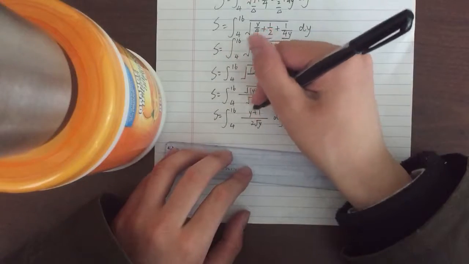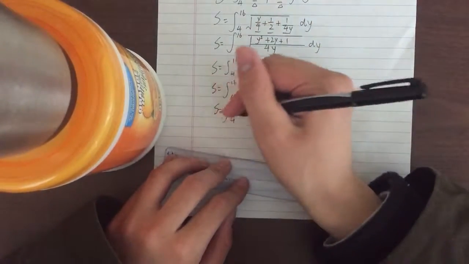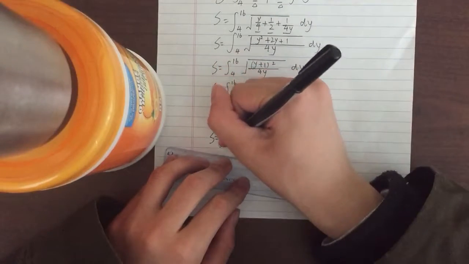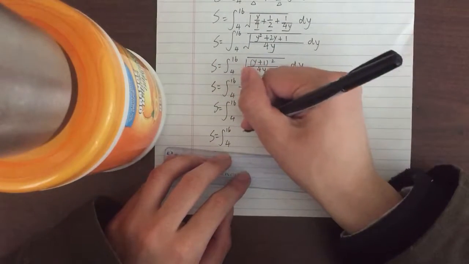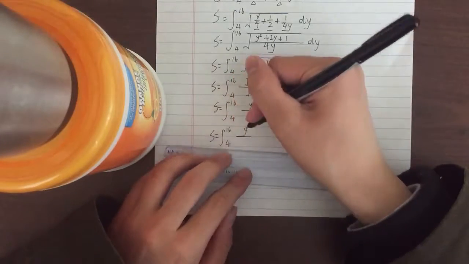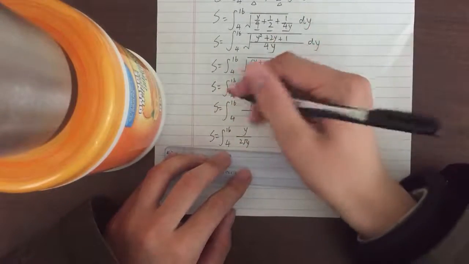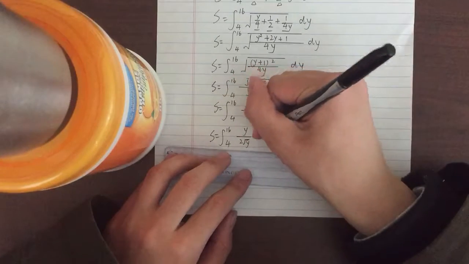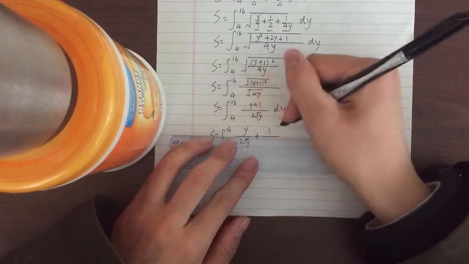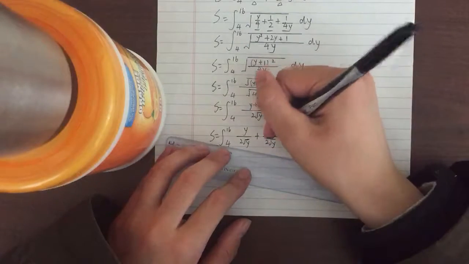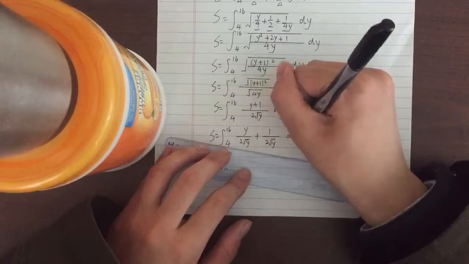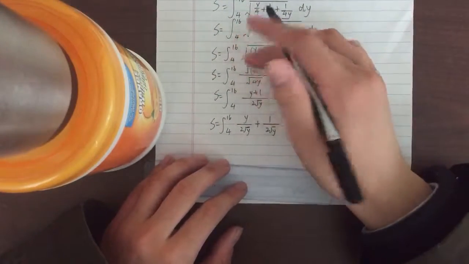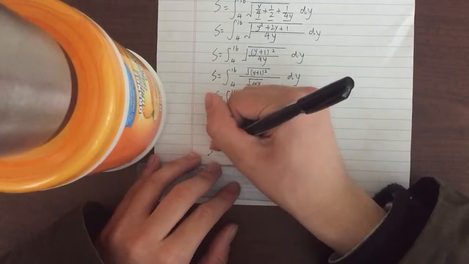And then we separate this term into two separate numerator over denominator forms, like this: y over 2 square root of y, plus 1 over 2 square root of y, dy.